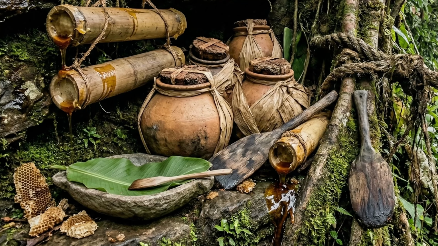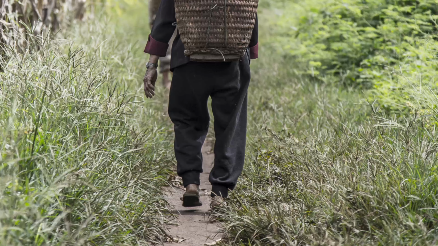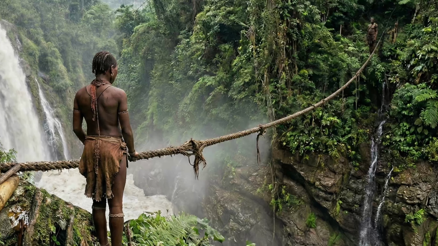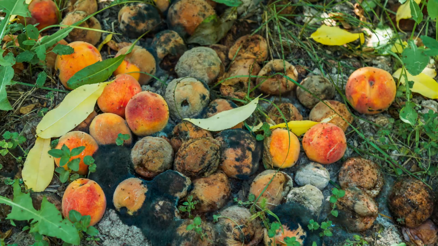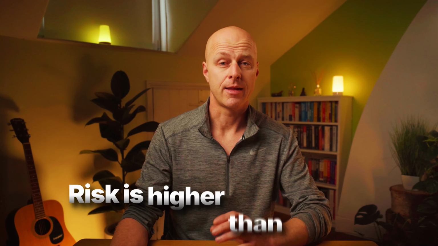If they send their honey first, they risk it falling into the river, or worse, you keep it and walk away. So what happens? Nothing. You both stand on your cliffs, staring at each other in silence. Your fruit rots on the branch, and their people stay hungry. Simply because the risk of the trade is higher than the reward.